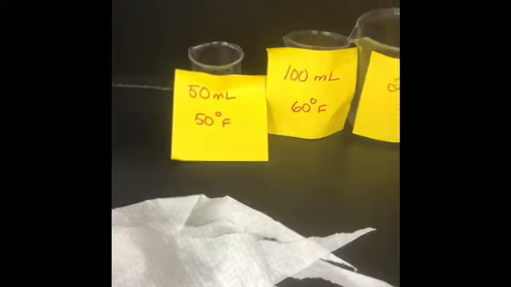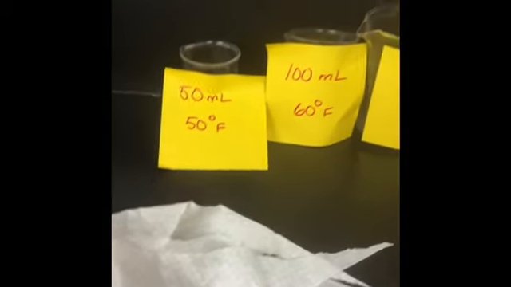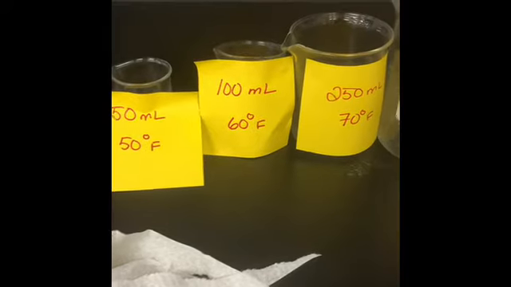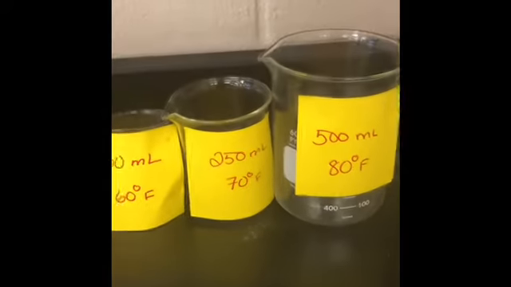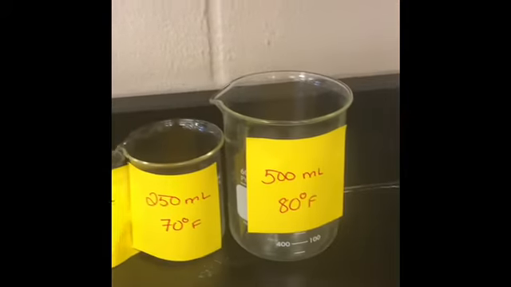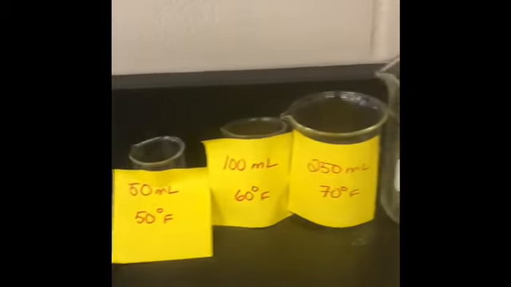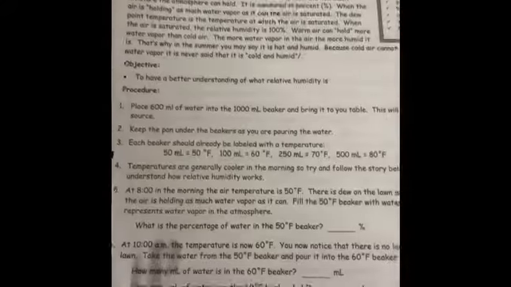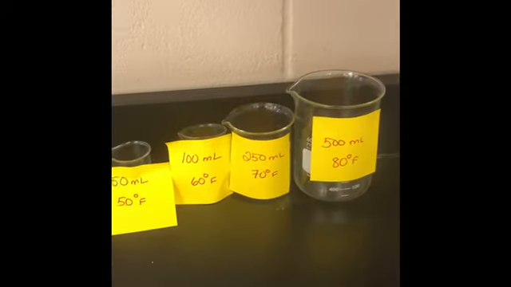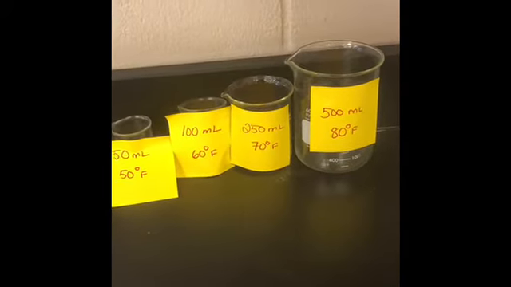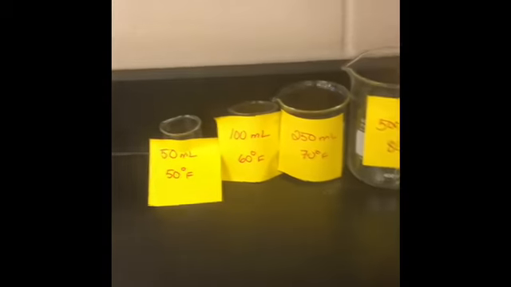So as you can see, my beakers are a 50 ml beaker that is 50 degrees Fahrenheit, a 100 ml beaker that is 60 degrees Fahrenheit, a 250 ml beaker that is 70 degrees Fahrenheit, and a 500 ml beaker that is 80 degrees Fahrenheit. Notice that the beakers are different sizes. So if you look at page 6, we are on part 4. The procedure says temperatures are generally cooler in the morning, so try to follow the story below to better understand how relative humidity works.